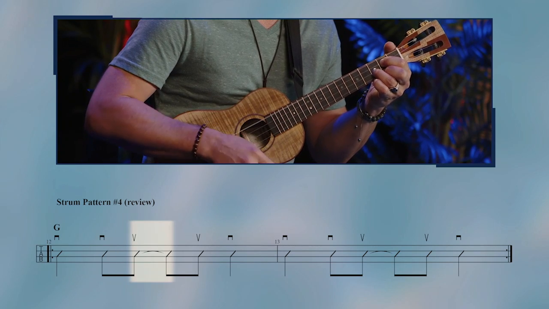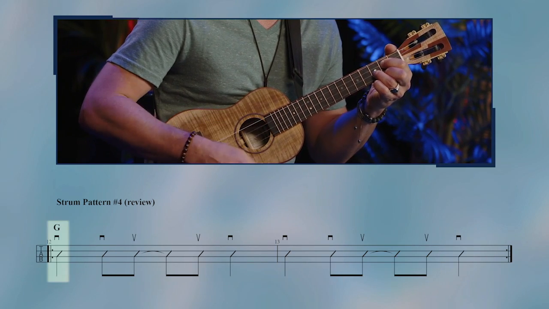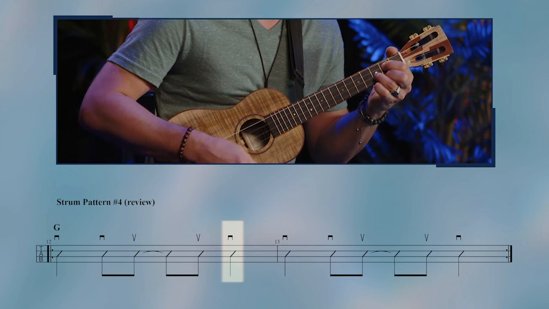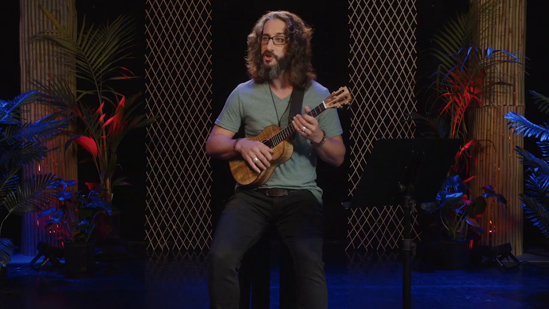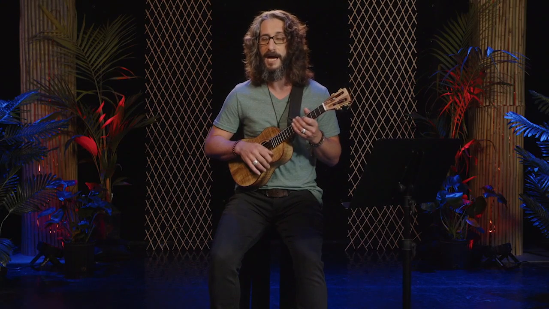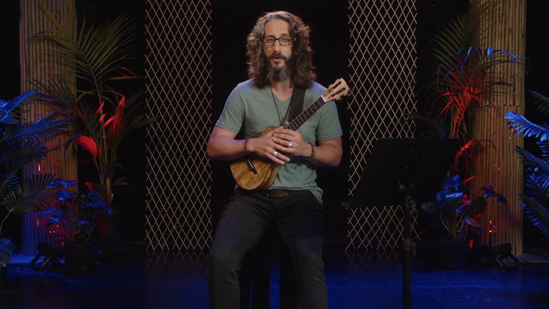Down, down, up, down, down, down, up, down, down, down, up, down, down, down, up, down. That's the one that had 2 ups in a row. It's very common and very useful. If you're finding that too difficult at this point, you are more than welcome to switch to strum pattern 1 or 2. Now let's play the chord progression for Aloha Oi at a slow tempo with the metronome.